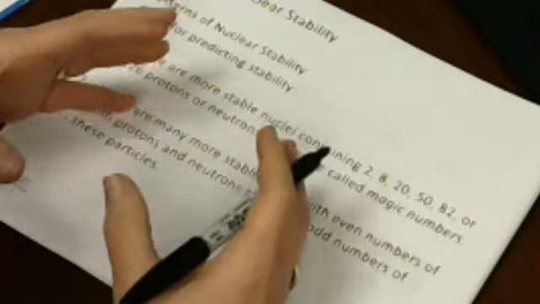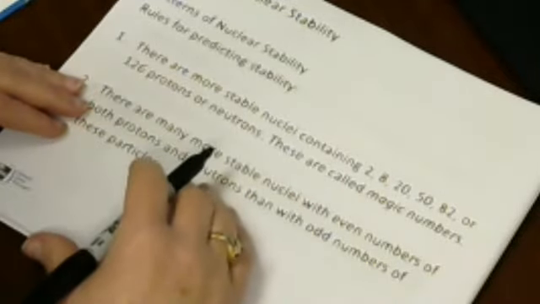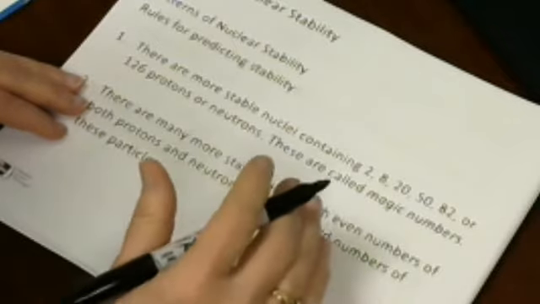So the job of the neutrons becomes very difficult indeed. So you have to have more and more neutrons in there to hold those protons in and keep the stability in place. That's the job.